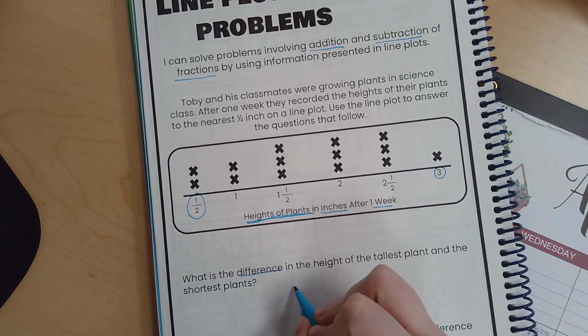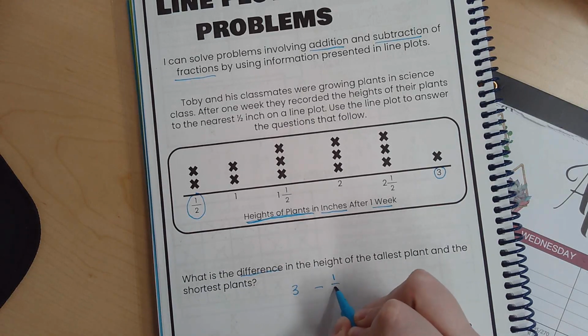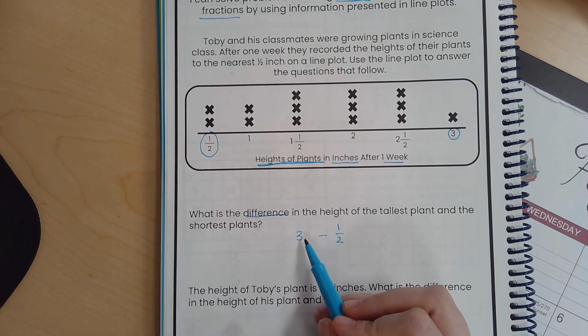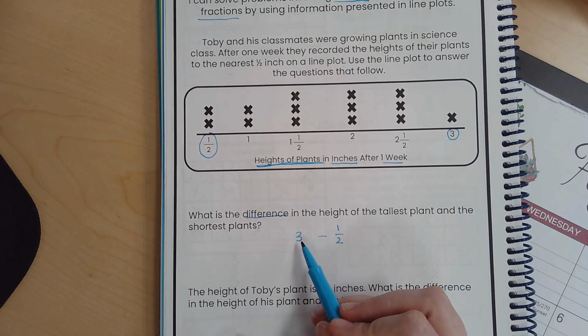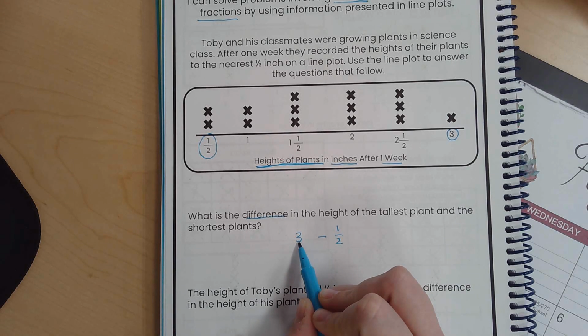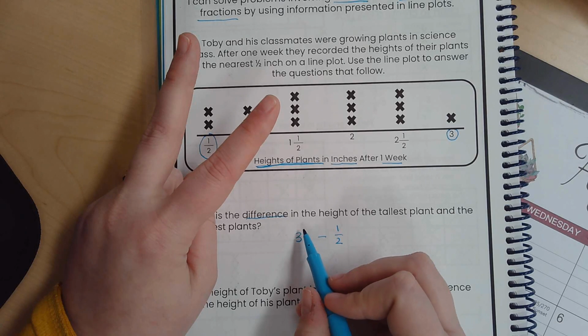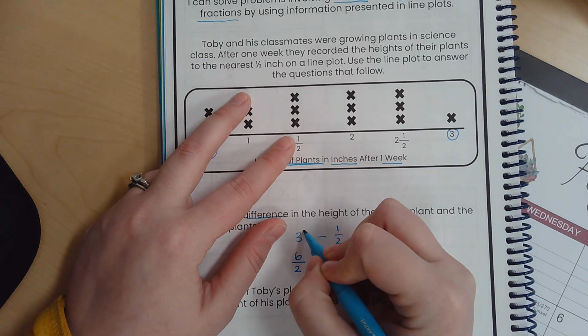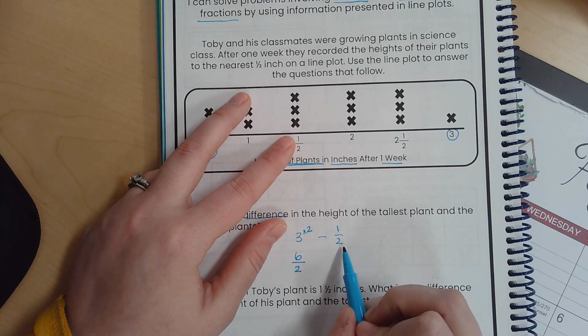So if we do 3 minus 1/2, we're going to go ahead and switch 3 to an improper fraction so we can more easily subtract. So remember to do that, it's 3 wholes. So how many halves are in 1 whole? 2, and then we multiply that times 3. So you would do 3 times 2, and we have 6 halves.